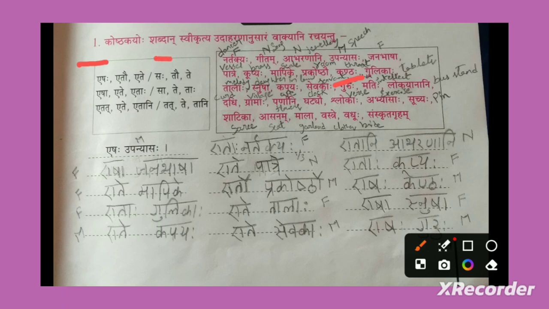Both are male and singular, right? Anything you can pick. So what are we picking here? I have picked this one teacher, Yeshaha Guruhu. If you want, you can write that one teacher, Saha Guruhu.